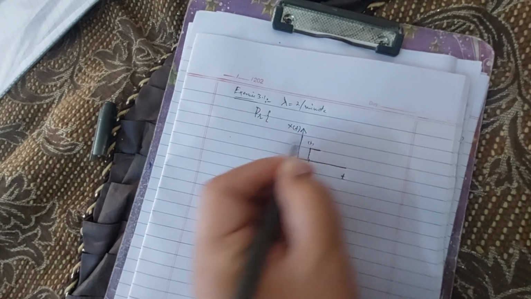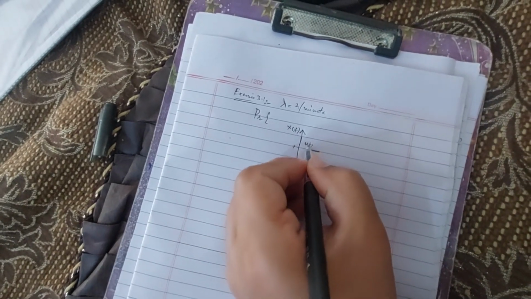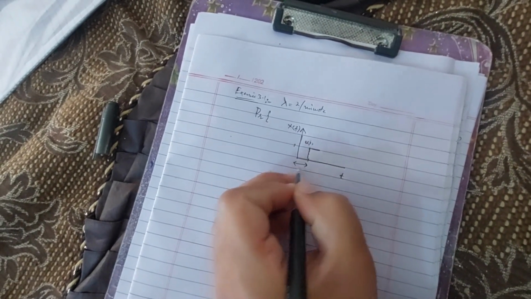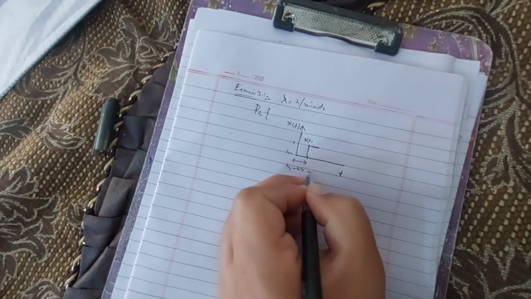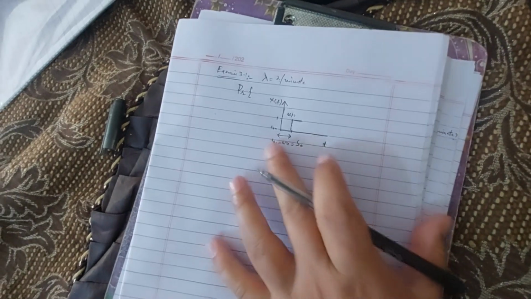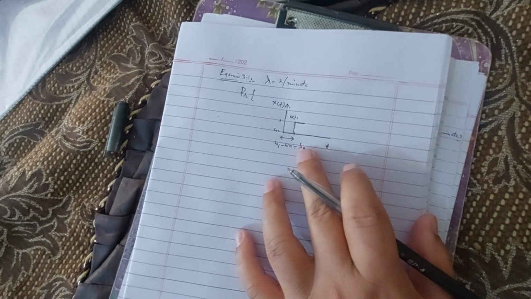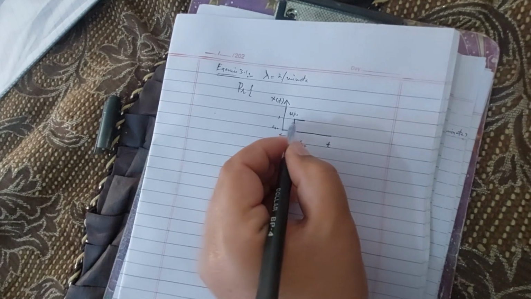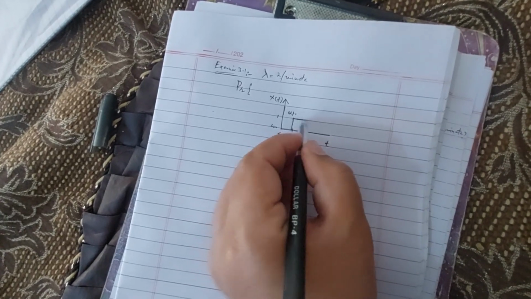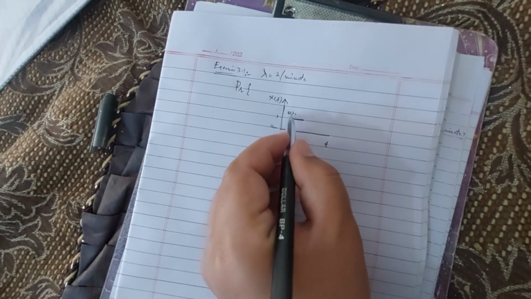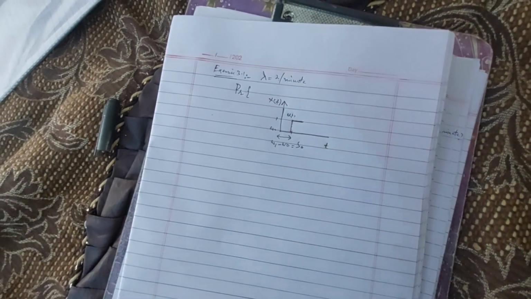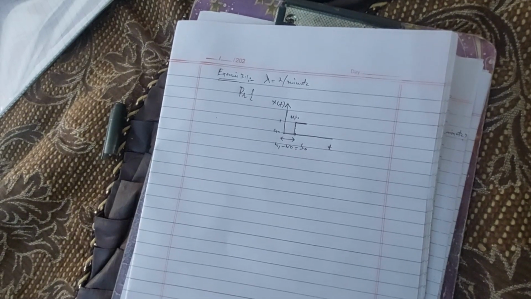This is W1. The difference between W1 and W0 is equal to S0, which is the sojourn time. Sojourn time is the time when the system is in that particular state, and that particular state is that the first emission is done over here.